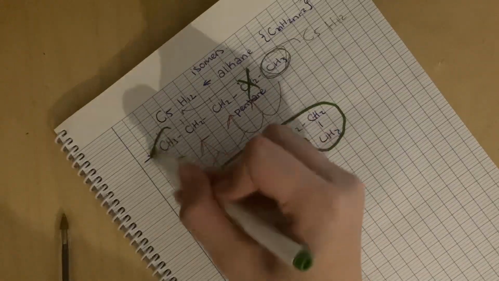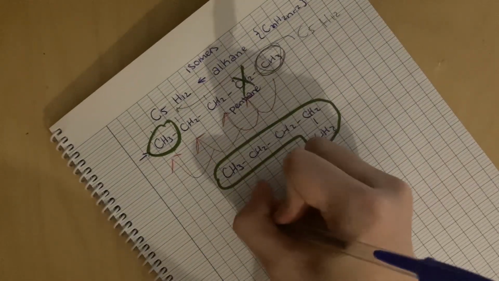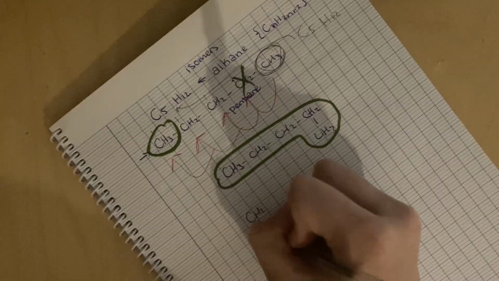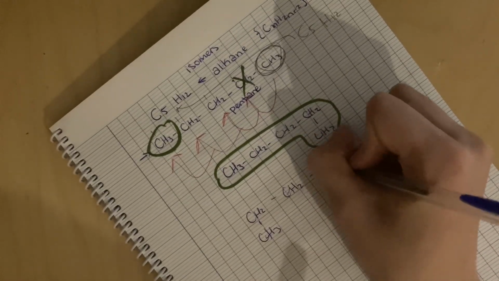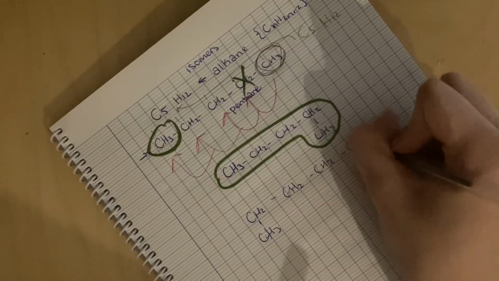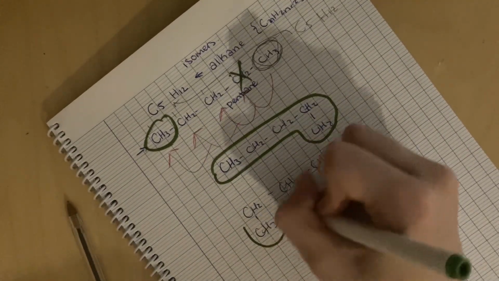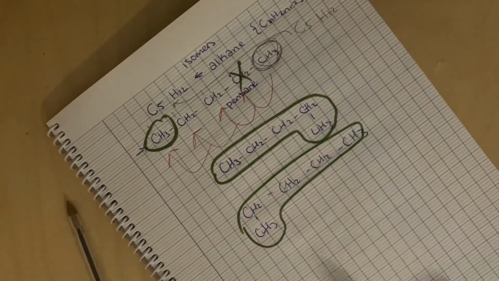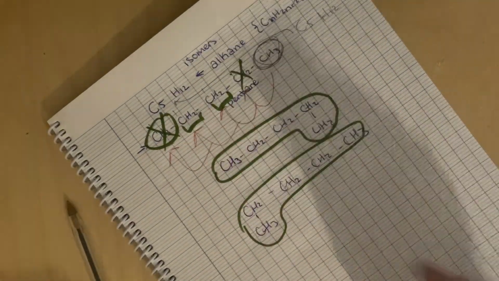Okay, let me move it over here. Let me just write that out for you. It's going to look something like this. CH2, CH3, CH2, CH2, CH3. You can see that this is the same as this. This is the main chain. So this one also won't work. That means we have 2 options left.